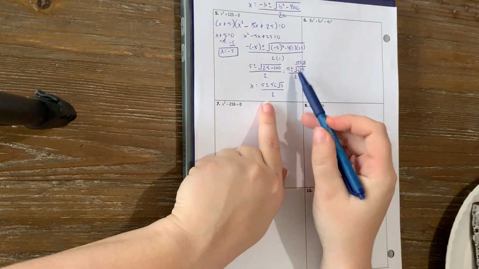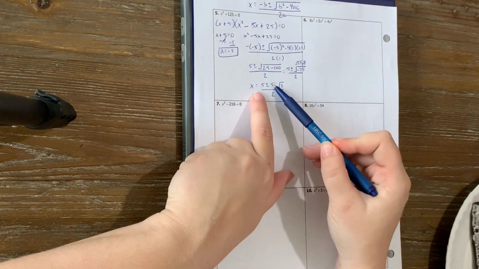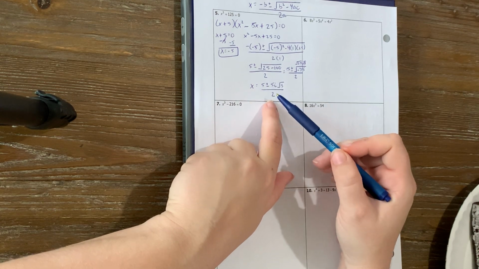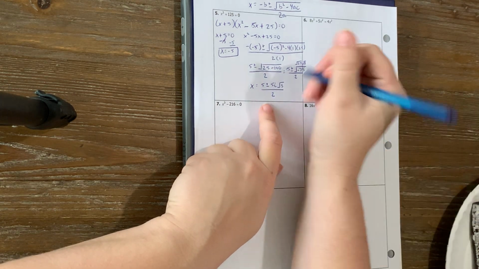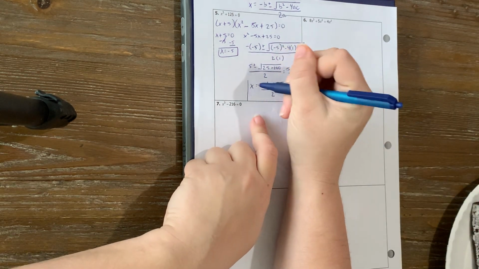Once you've simplified that part, you want to see, can we simplify any further? Can these numbers right here, these 2, divide by the denominator? No, 5 does not divide by 2, so that is the final answer right there.